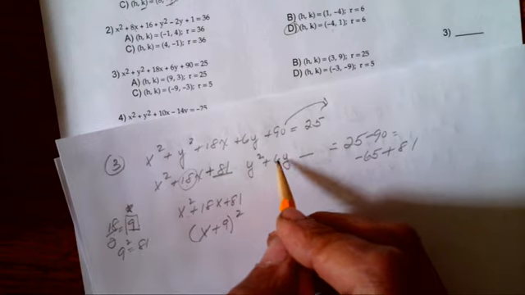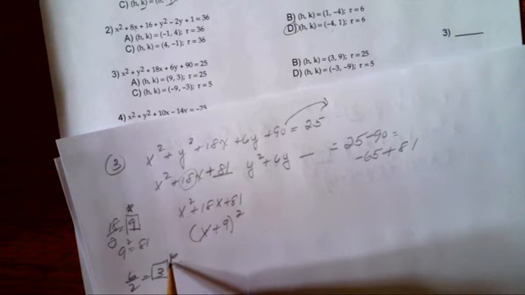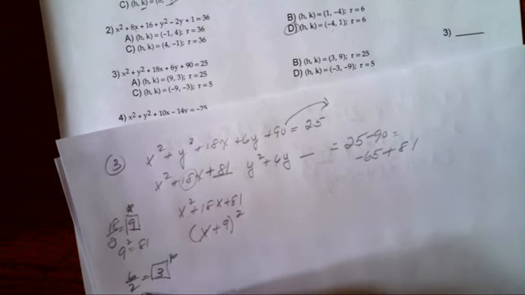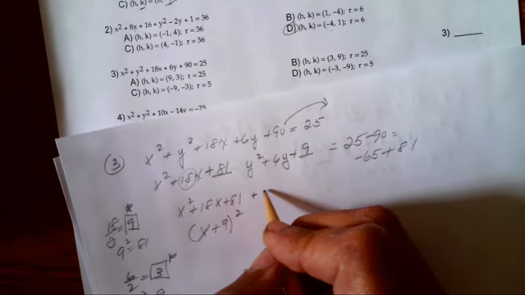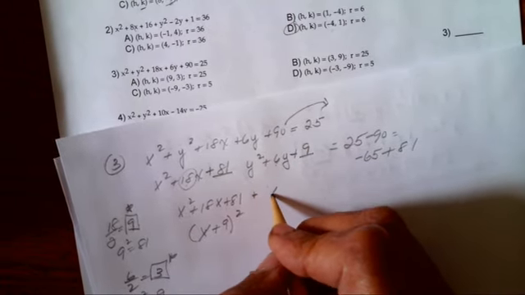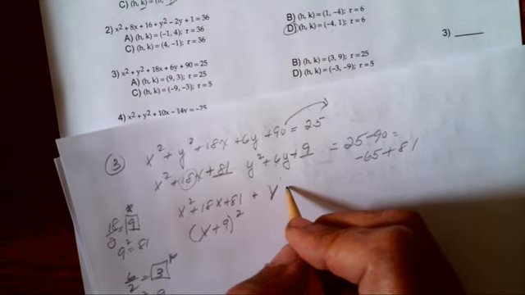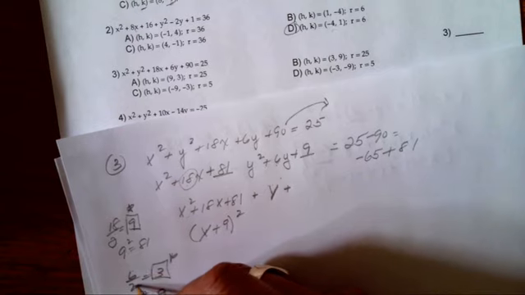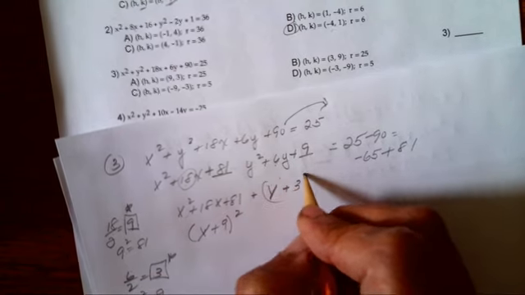Now, take half of 6. Half of 6 is 3. Put a star around that. Take that 3 and square it. 3 squared is 9. So here I want to add 9. Now what I have here is a perfect square trinomial. This is going to be y plus half of the middle term, which was 3. Alright, I'm going to use that right there.